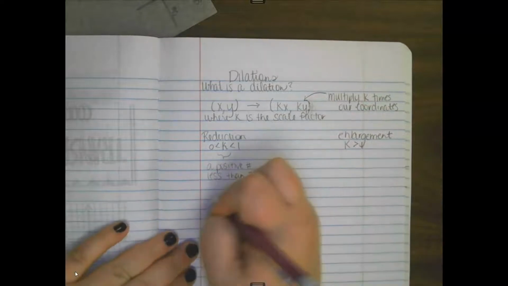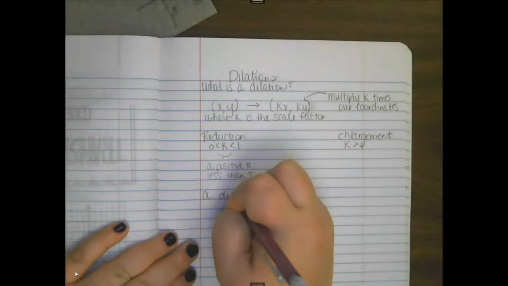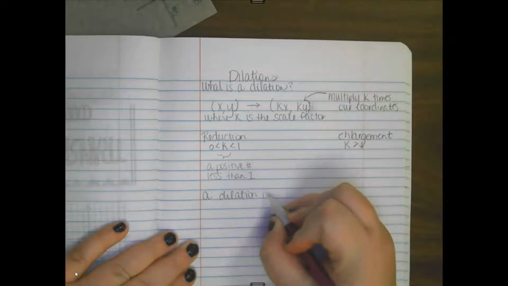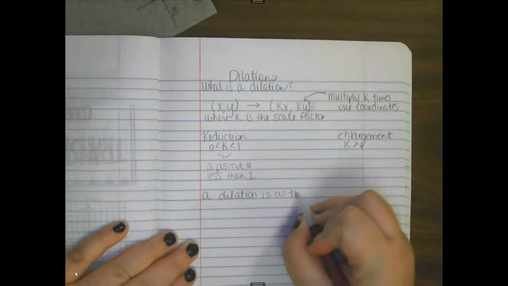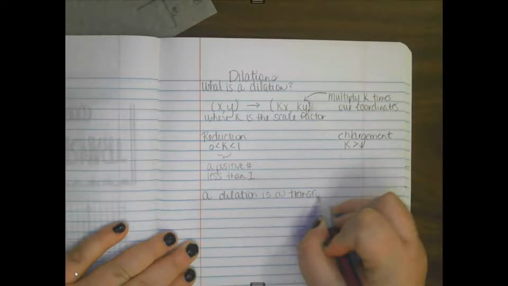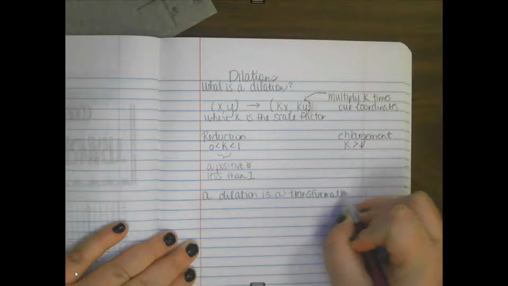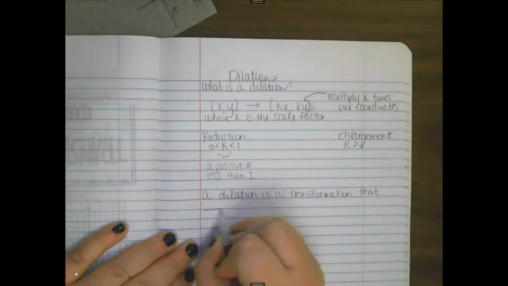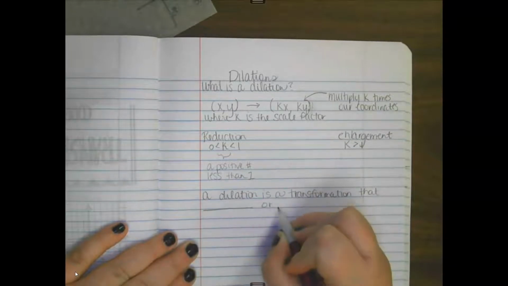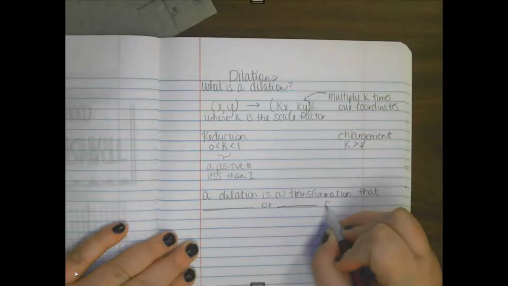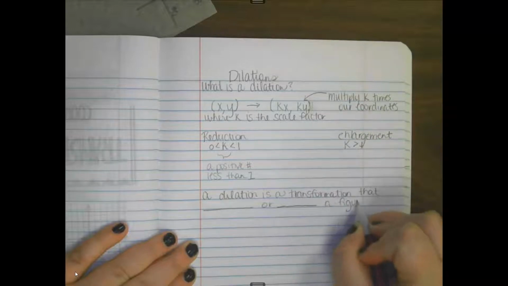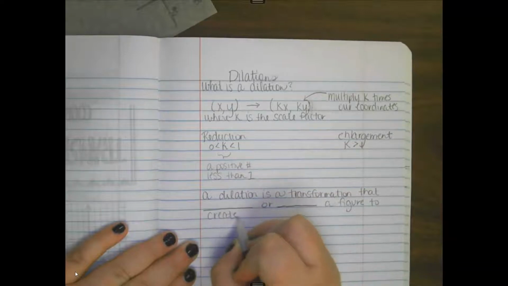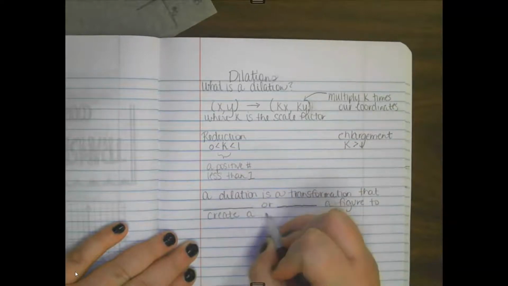All right, so a dilation is a transformation that blank or blank a figure to create a similar figure.